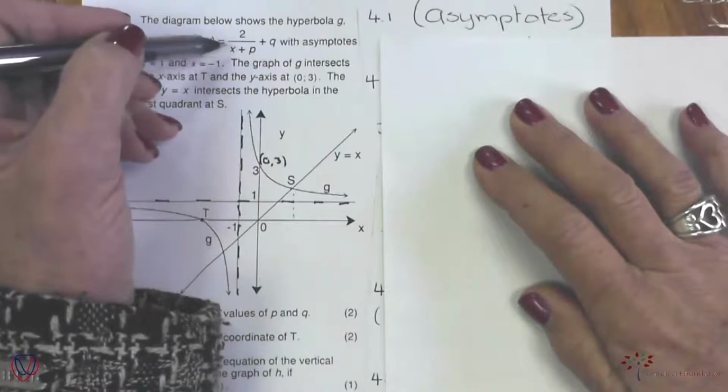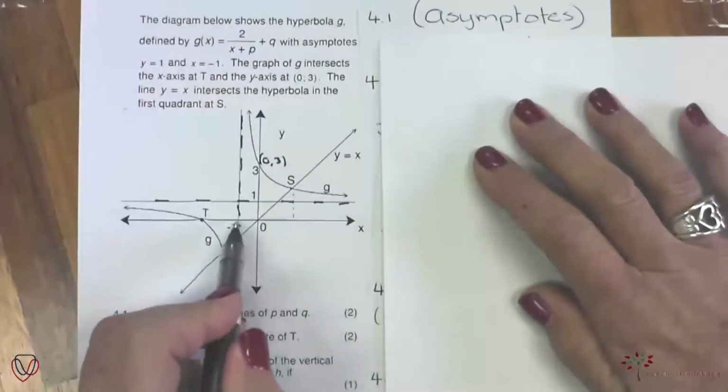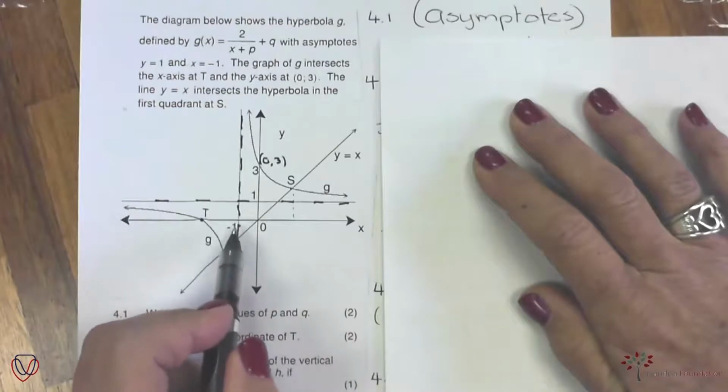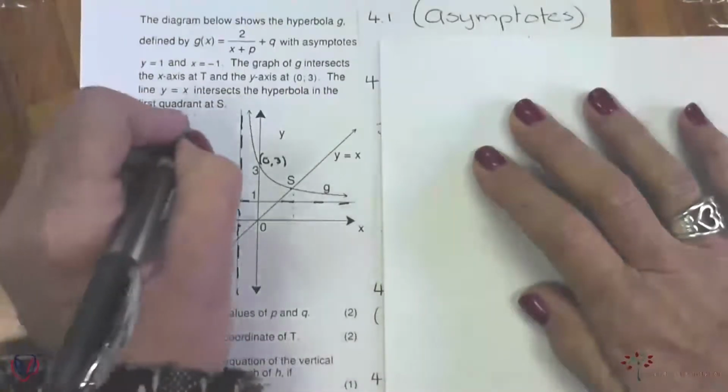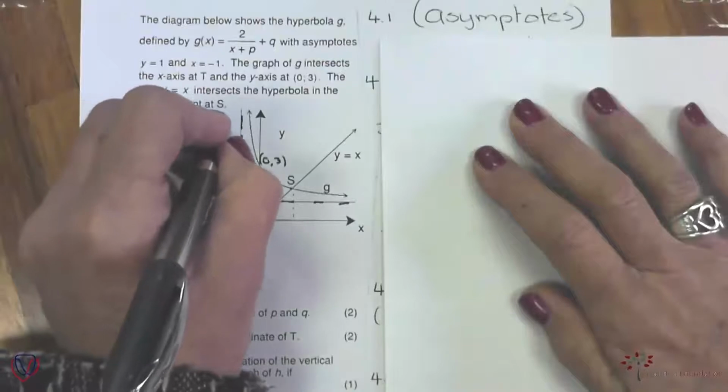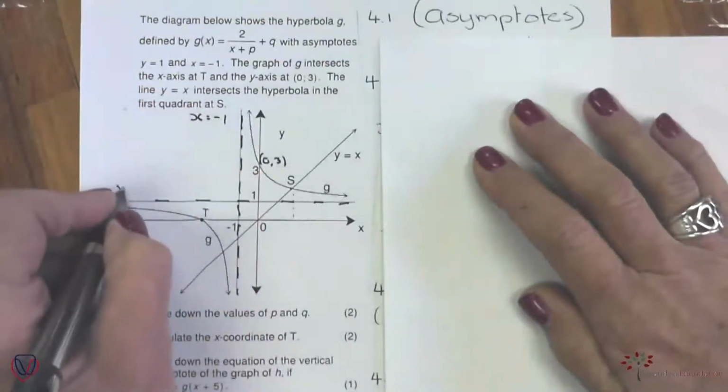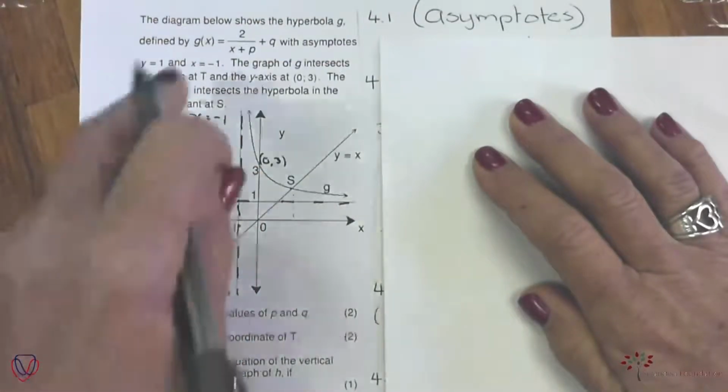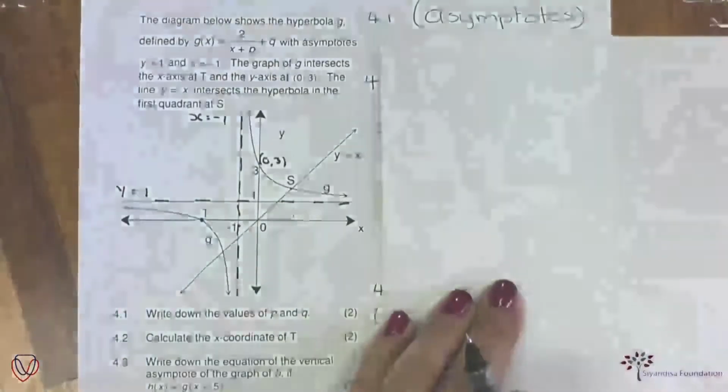So your x asymptote, x is -1. Your y asymptote, y is 1. They actually gave it to you there also, okay?